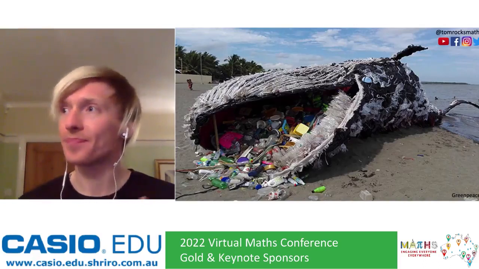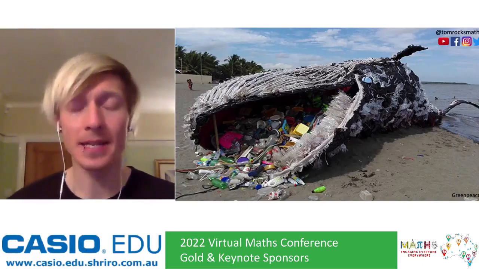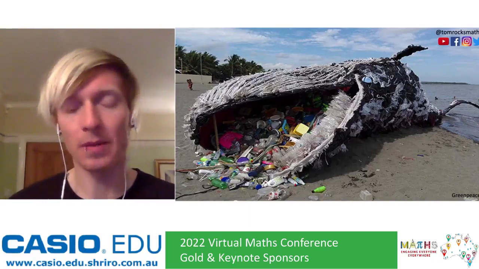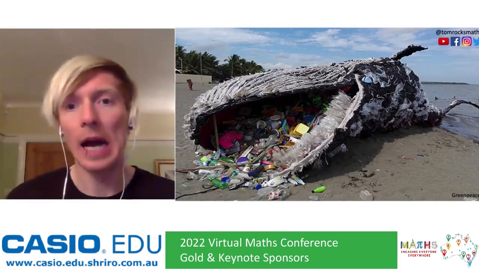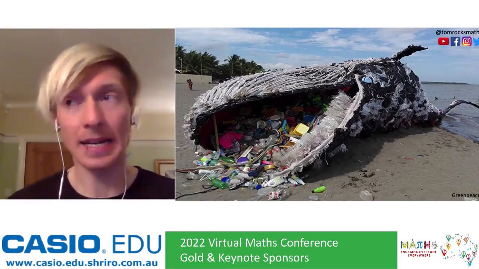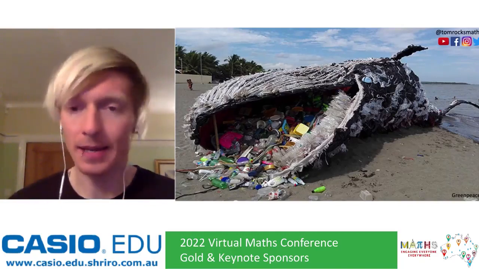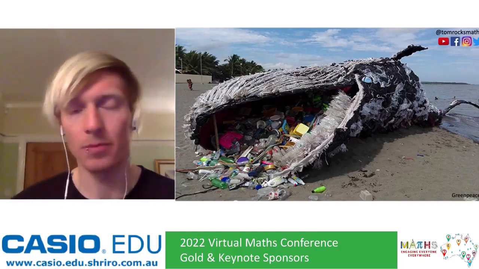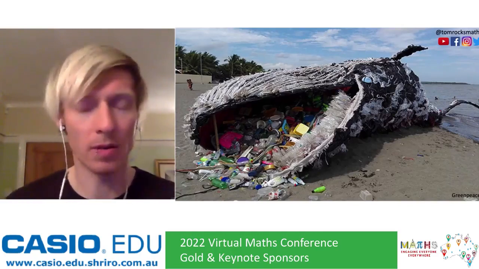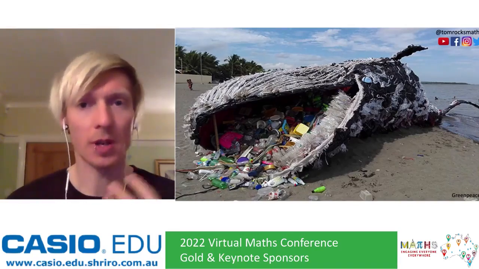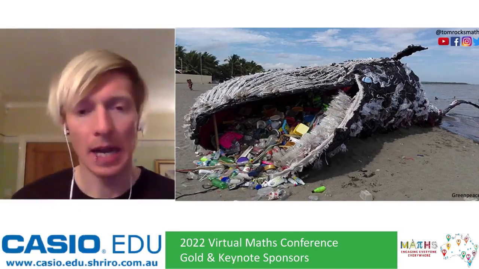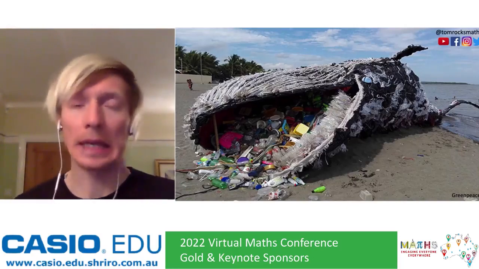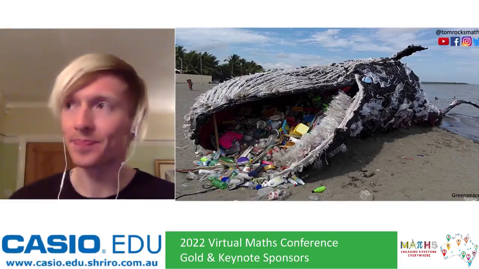So in the Philippines, there was a sperm whale that was found washed up on a beach a few years ago. And this whale had accidentally swallowed lots of plastic. It wasn't trying to eat plastic. It was just going about doing what whales do, and unfortunately was swallowing and digesting all this plastic, which ended up in its stomach and unfortunately killed the whale.